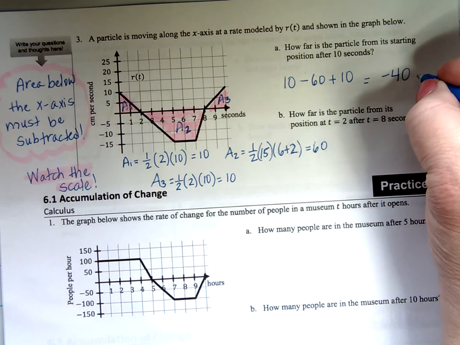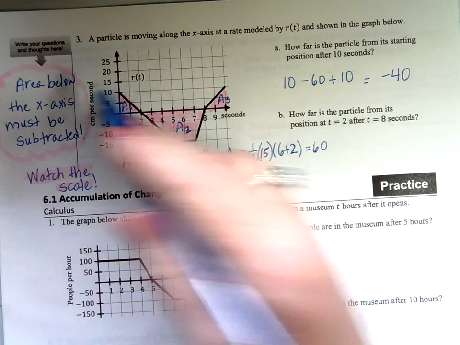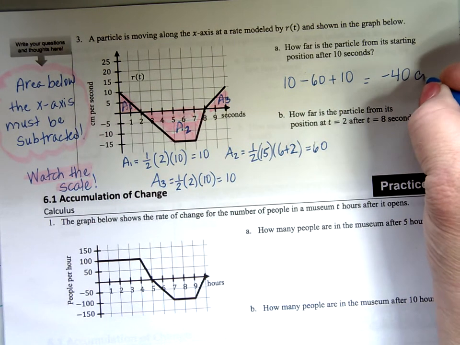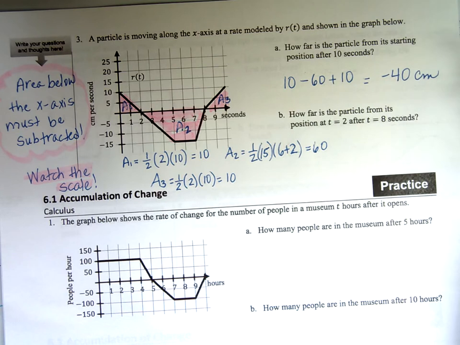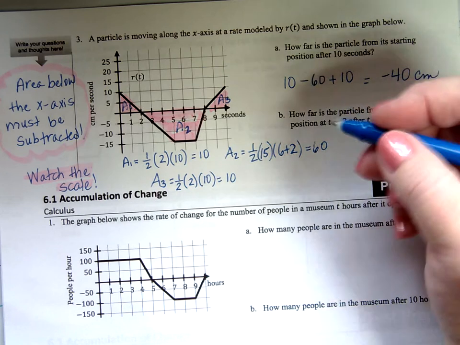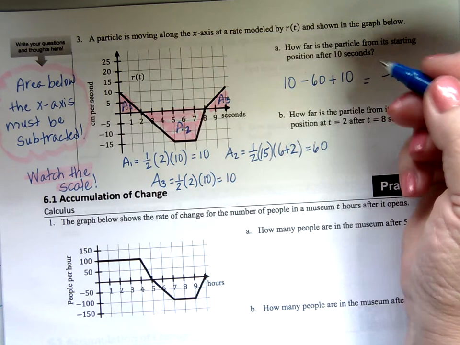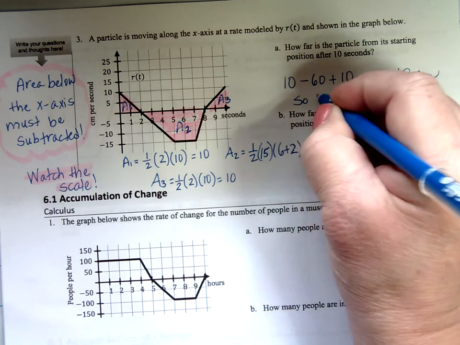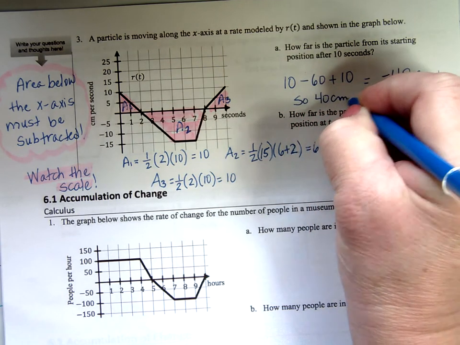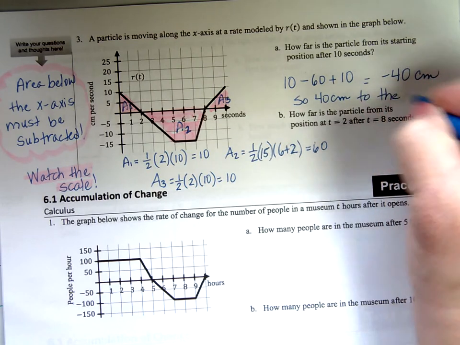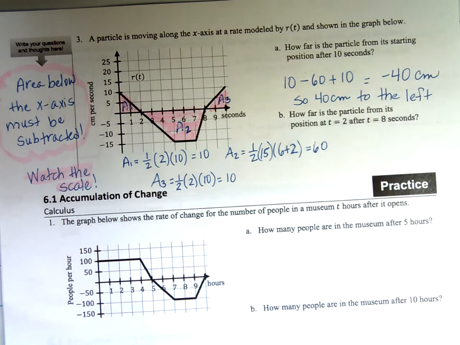Now that would be -40. My units, centimeters per second, seconds cancel. This is centimeters. And what does it mean for particles moving along the x-axis if you're negative? Are they going to be right or are they going to be left of the starting place? And the answer is negative is left. So this guy is 40 centimeters to the left. There you go.